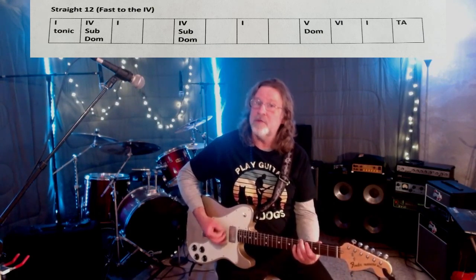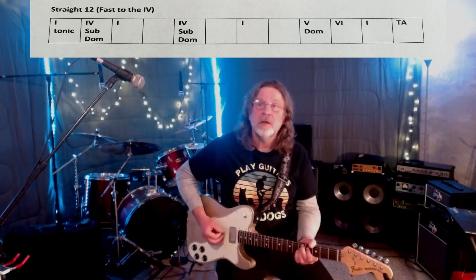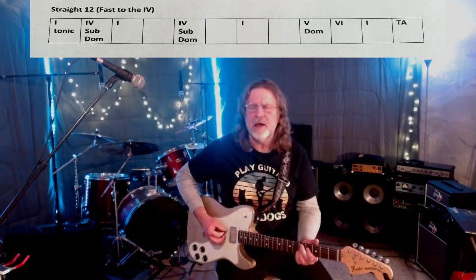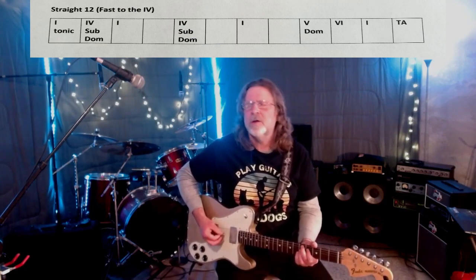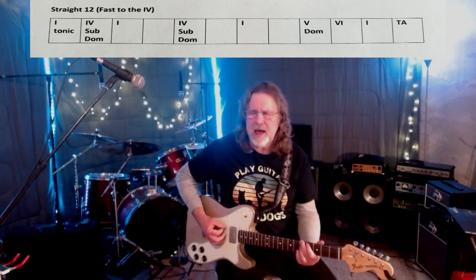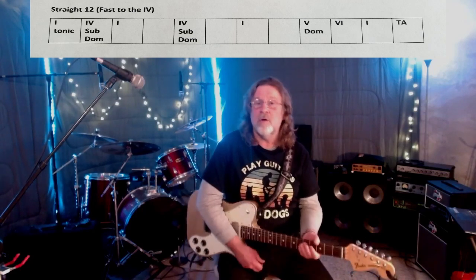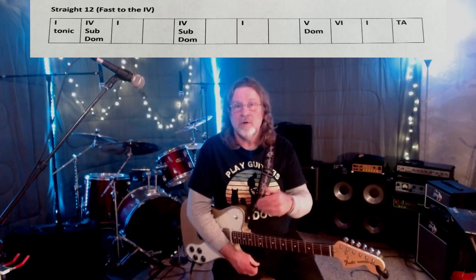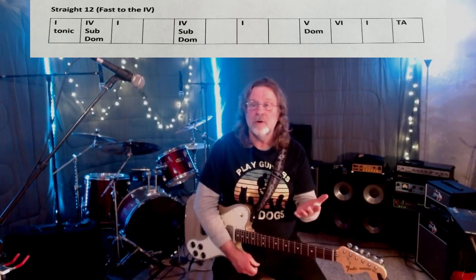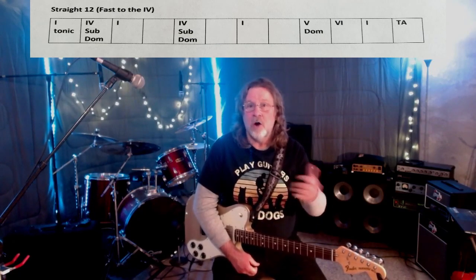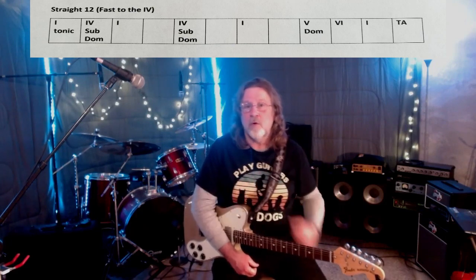Now it goes to the 4 in the normal place. Call Stormy Monday, Tuesday's just as bad. All right, so that is fast to the 4. So in other words, on that second measure, it actually goes to the 4 chord.